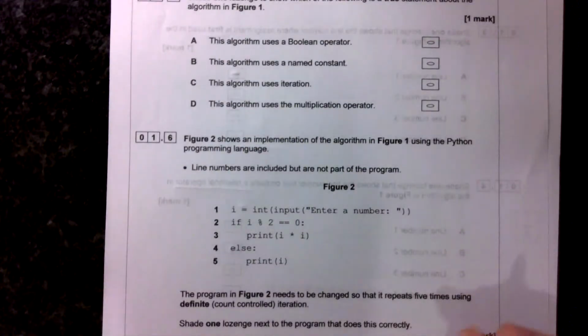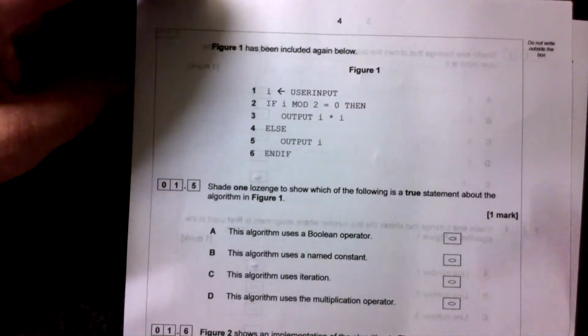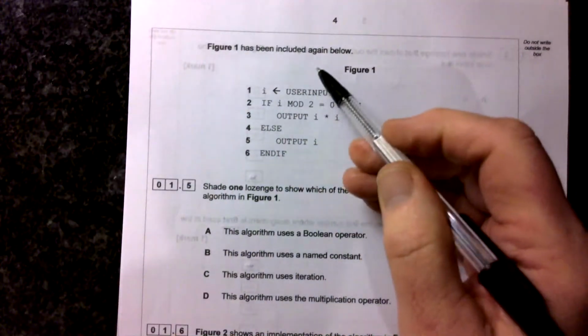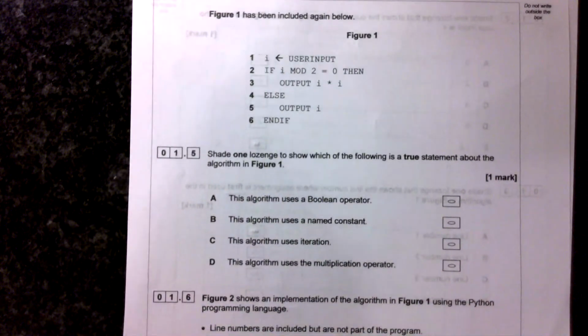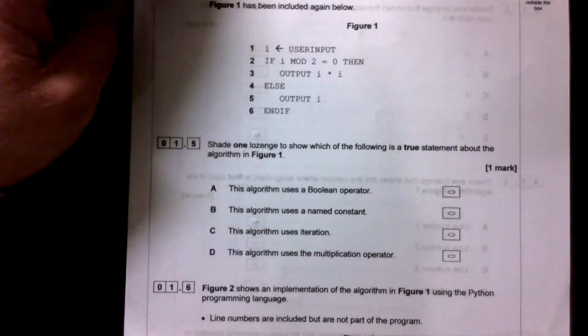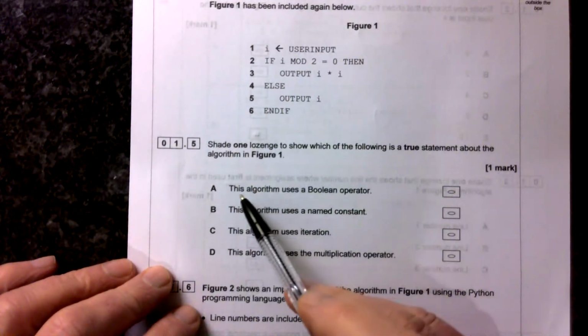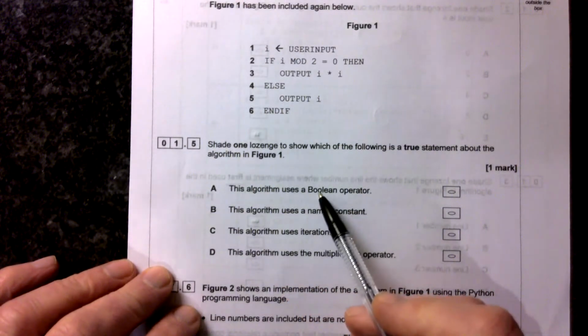And on we go. They will do this. They'll always repeat something if you're going on to another double page spread. So in this case, here we are. Shade one lozenge to show which of the following is a true statement about the algorithm in figure 1. Now, even if you spot one that looks true, it's wise to go through and check all the others to make sure they're false. This algorithm uses a Boolean operator.